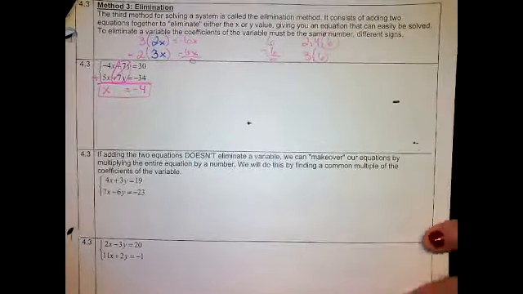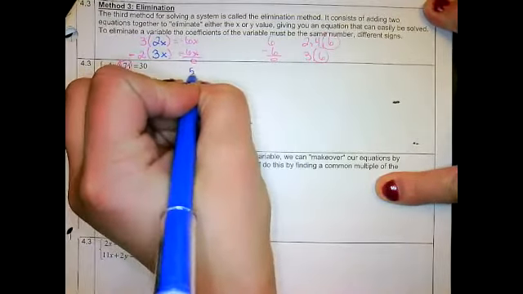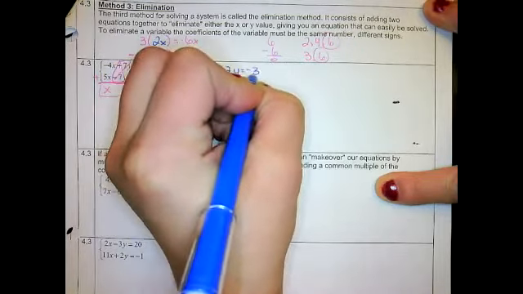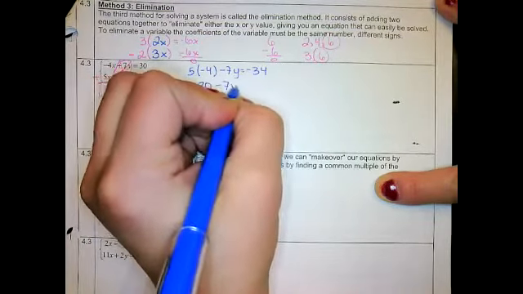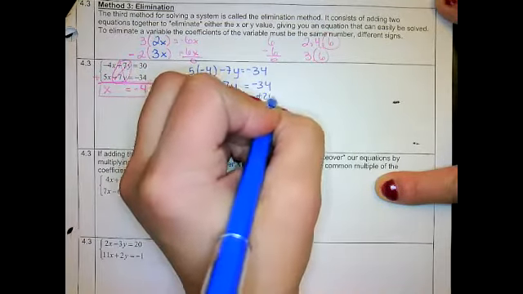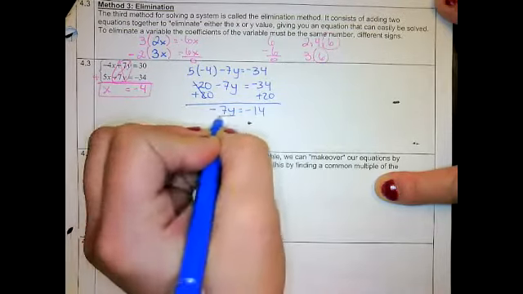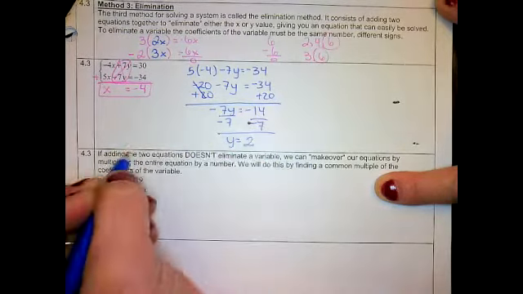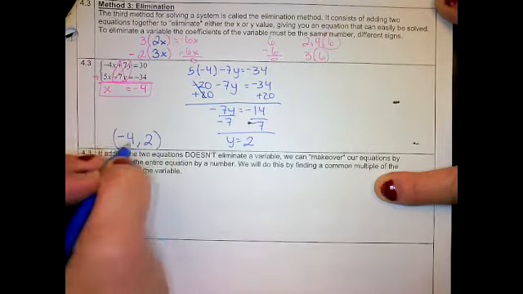Now, just like in the past, I have to choose one of these equations and plug x back in to find my y. So 5 times negative 4 minus 7y equals negative 34. 5 times negative 4 is negative 20. Minus 7y equals negative 34. Add 20 to both sides. I get negative 7y equals negative 14. Divide by negative 7 and I get y equals 2. So my coordinate where these two graphs will touch is negative 4, 2.